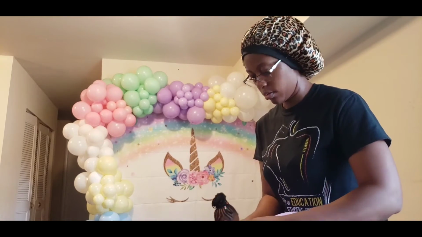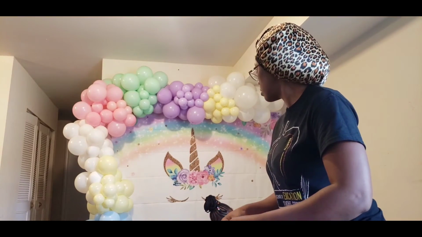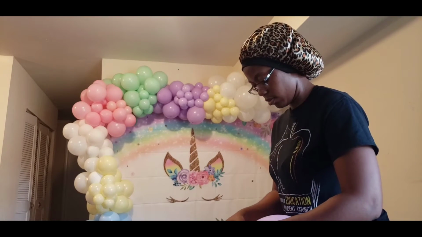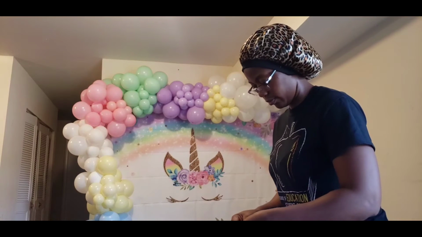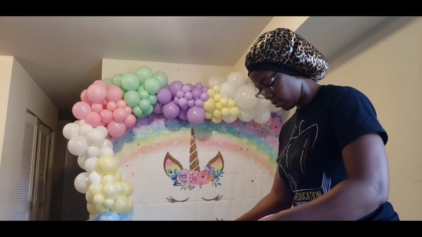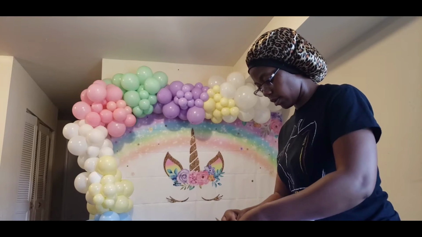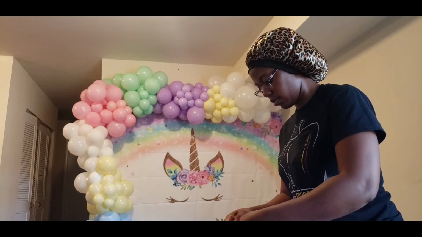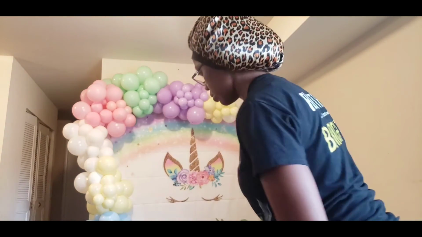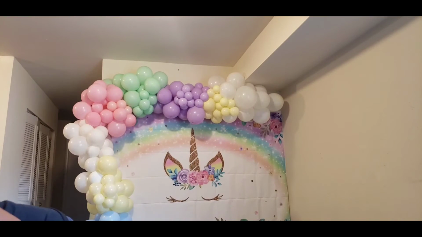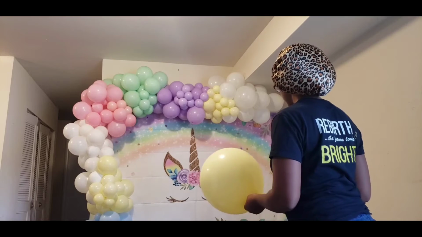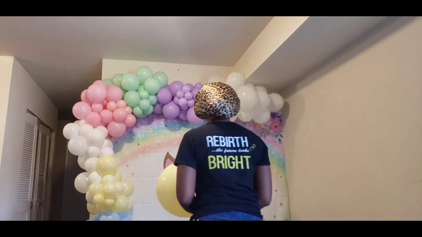if that makes sense. So I'm going to first of all blow them, tie them all together, and then I'll start adding them to each color. And I'm going to be using the same method to tie them. So I'll take my 260 balloons and tie it to my 18-inch balloon, and then I'm going to tie it onto the Garland, then wrap the excess onto the Garland.